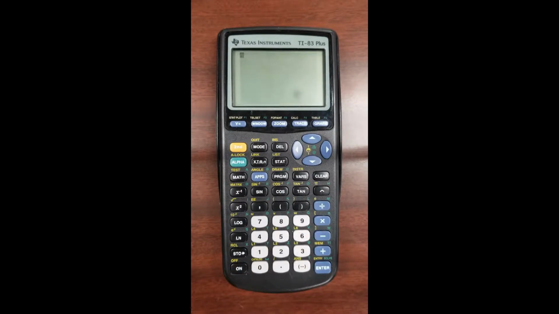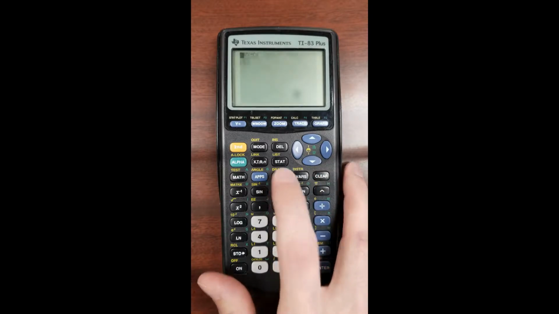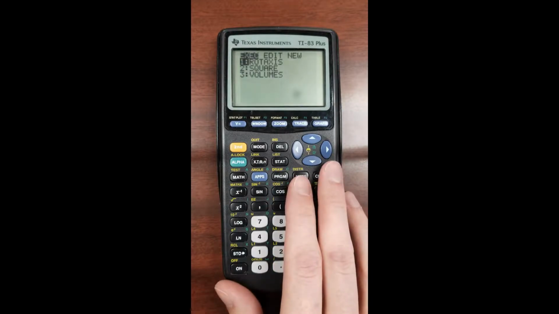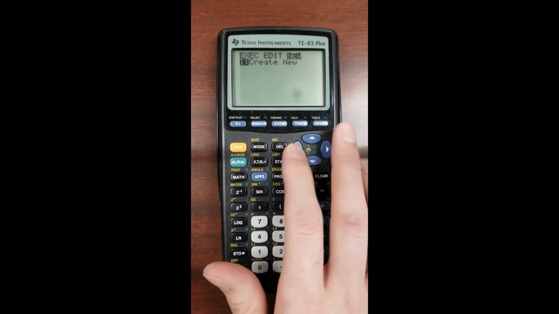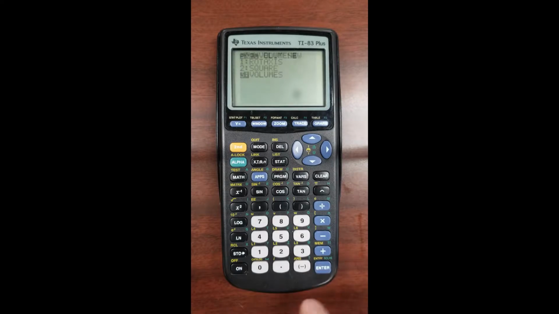Alright, so this is a video that I made to teach how to use the calculator to make a program. In the program button, you can make a new program just by going over to new. Here's one that I created called volumes. So I'm going to run the program and I hit enter.